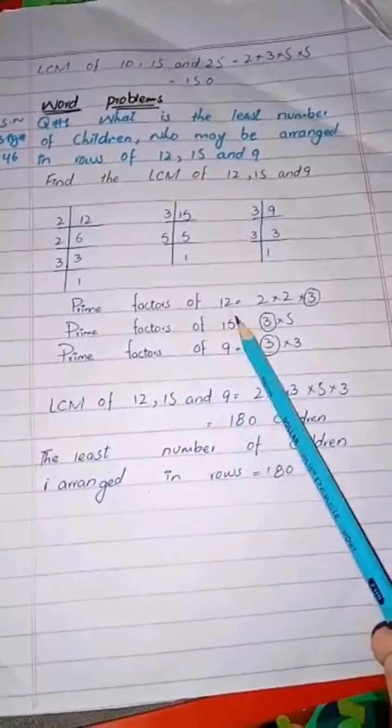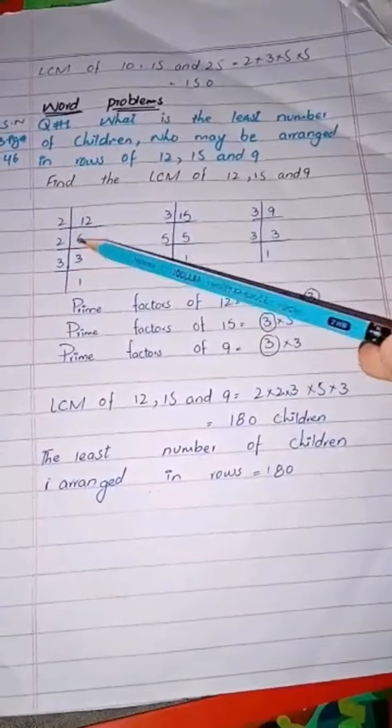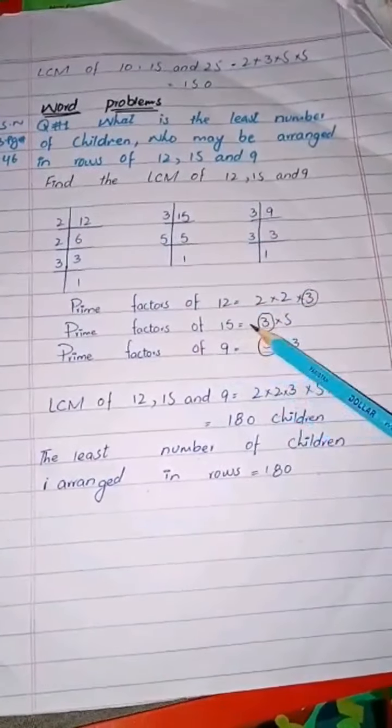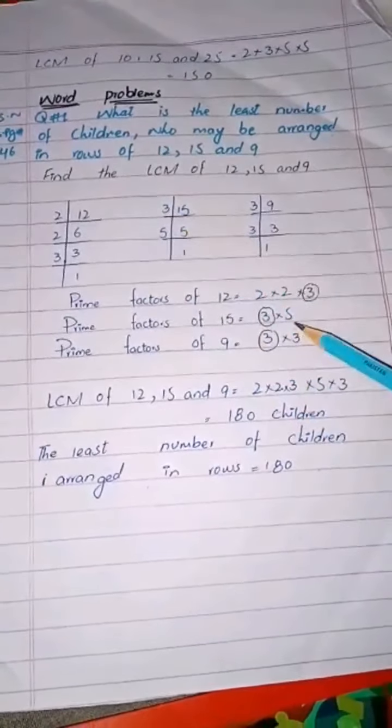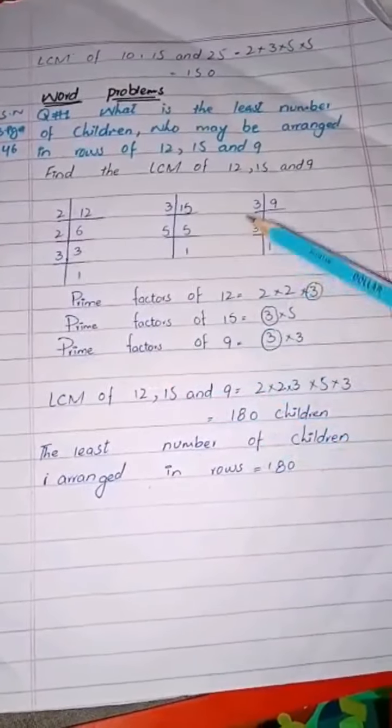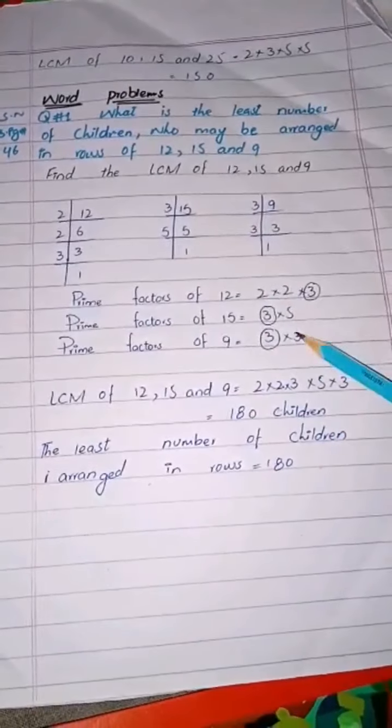Okay, prime factors of 12 is 2 multiplied by 2 multiplied by 3. Prime factors of 15 is 3 multiplied by 5. Prime factors of 9 is 3 multiplied by 3.